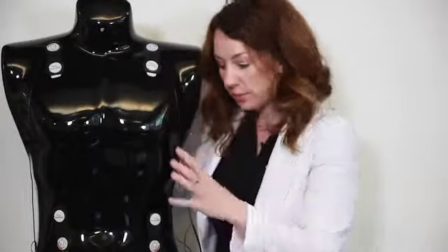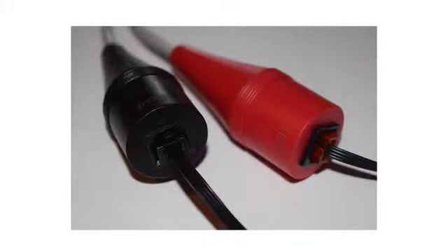So in summary, here we are. We have 2 sensors above the heart. We have 2 sensors below the heart. We have good, clean, dry, intact skin. And then we go ahead and plug the sensors into the patient cable, red to red, black to black, and then we can go ahead and hit start.